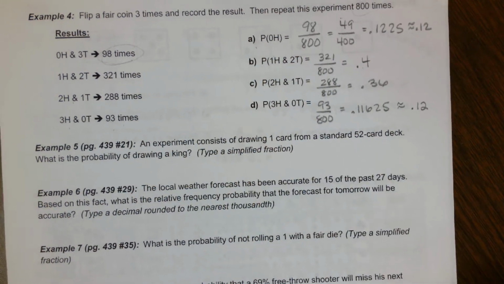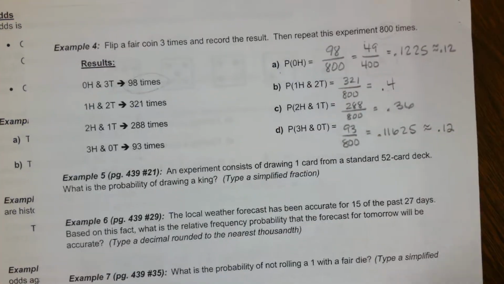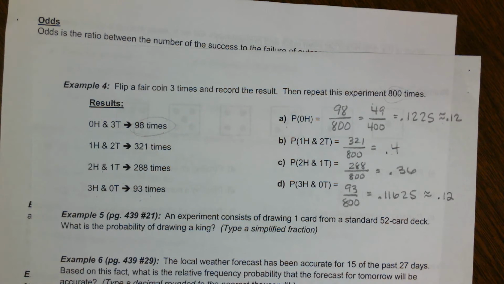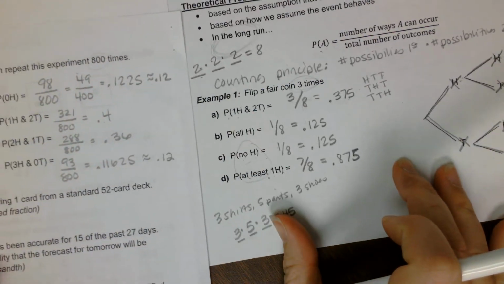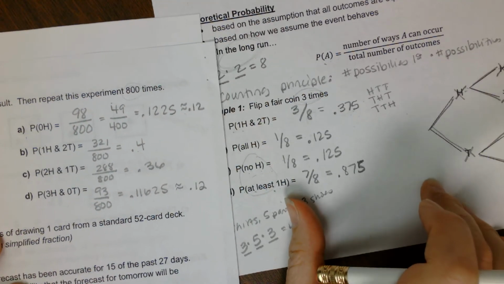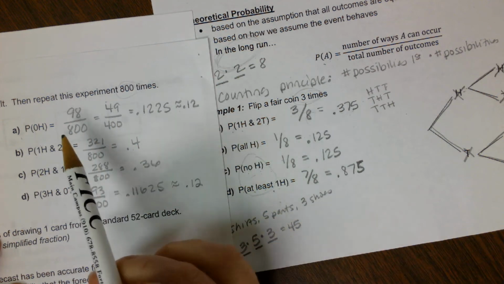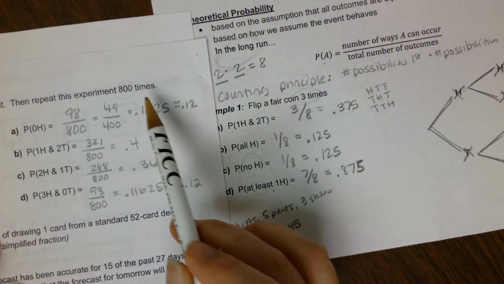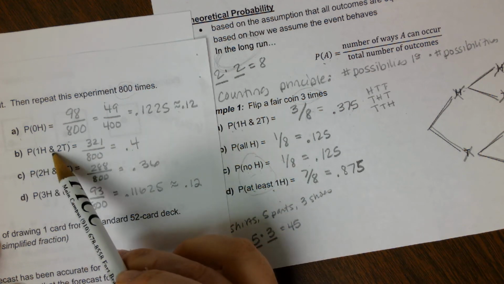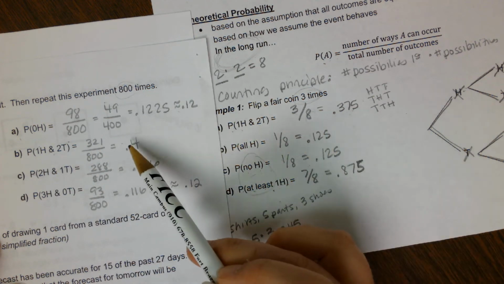So if we compare that to what I think we found before. Okay, so this was the theoretical probability of flipping a fair coin 3 times. The probability of getting no heads, we saw, was 0.125. This is actually pretty close. The probability of getting 1 head, we got 0.4.